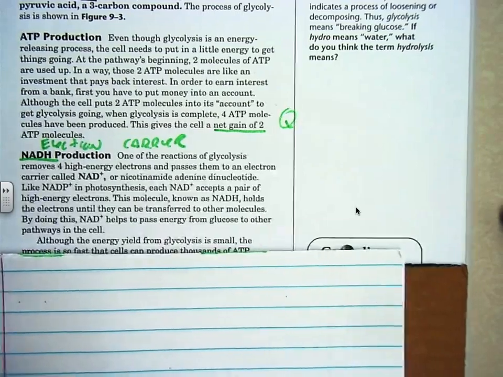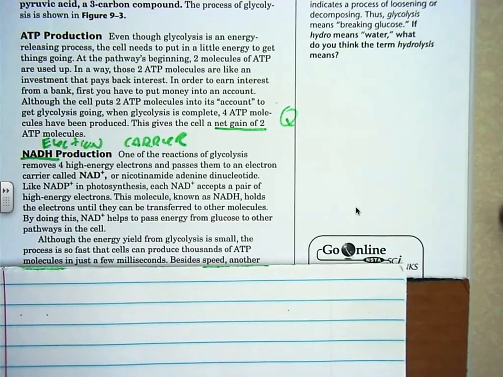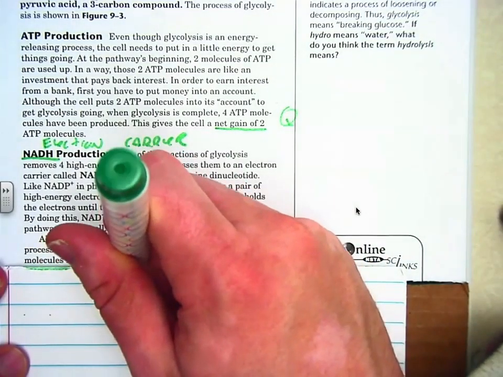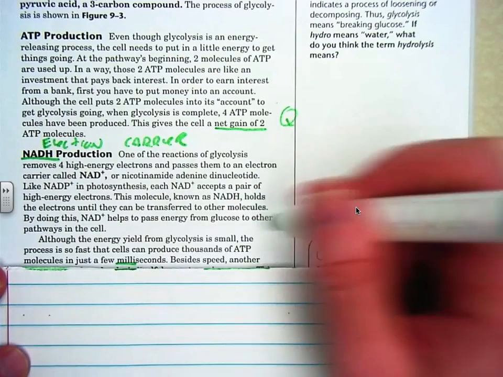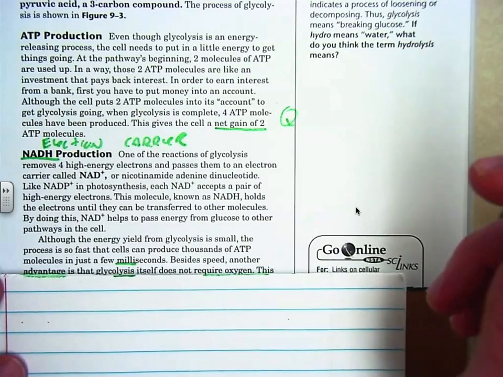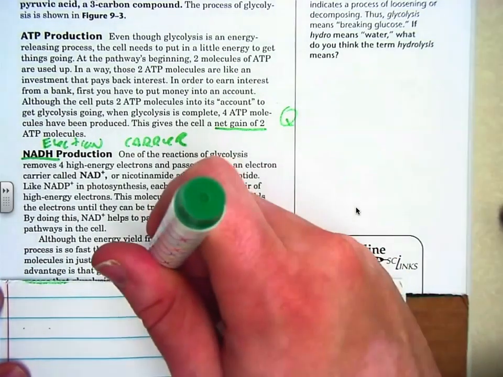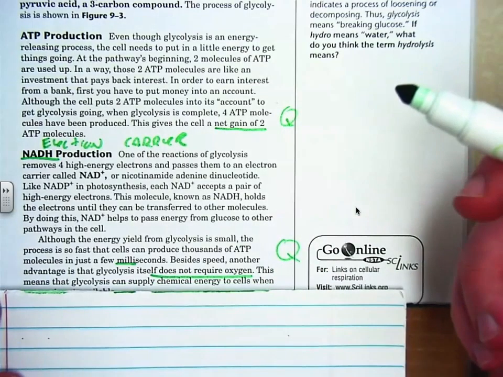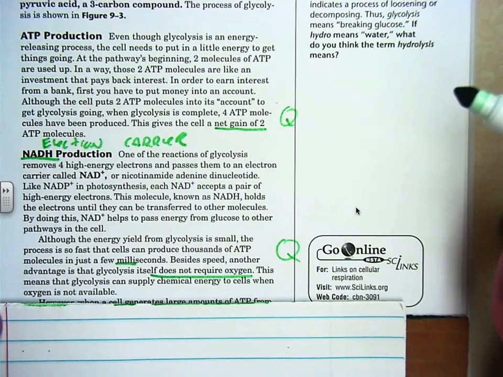Although the energy yield from glycolysis is small, the process is so fast that cells can produce thousands of ATP molecules in just a few milliseconds. Whoa! Milli means a thousandth of a second. So in a thousandth of a second, it can produce thousands of ATP molecules. Besides speed, another advantage is that glycolysis itself does not require oxygen. Oh yeah! Another good question I want you to know. This means that glycolysis can supply chemical energy to cells when oxygen is not available.